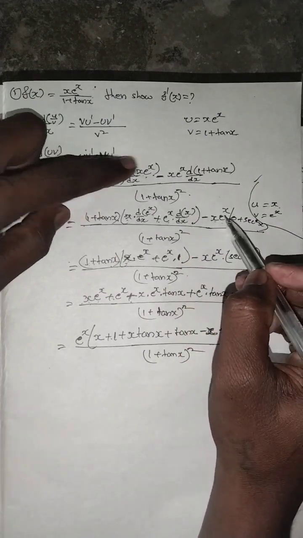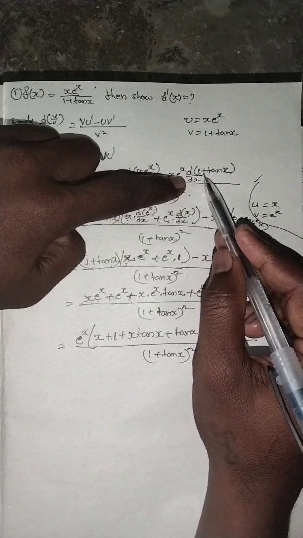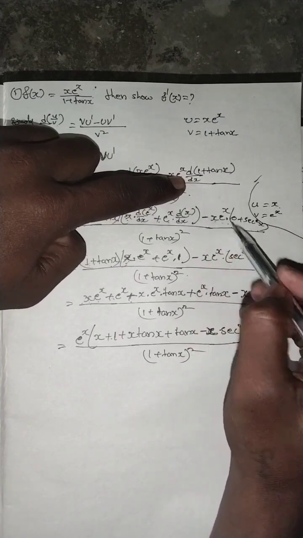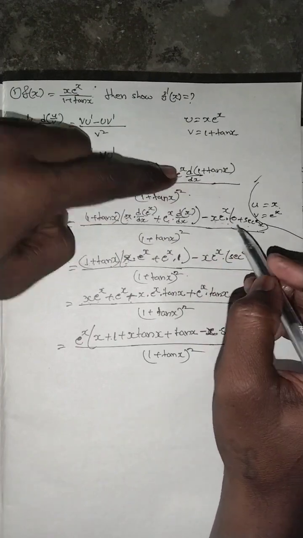Now the derivative of 1 is a constant, and the derivative of a constant is 0, plus the derivative of tan x is sec square x.